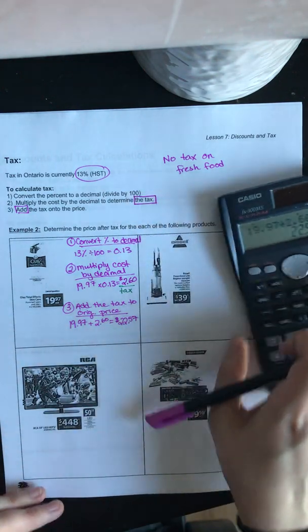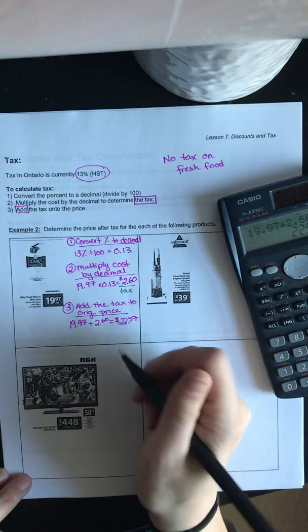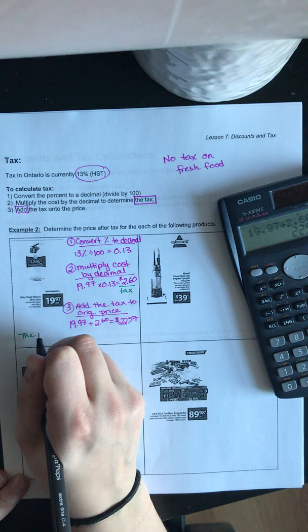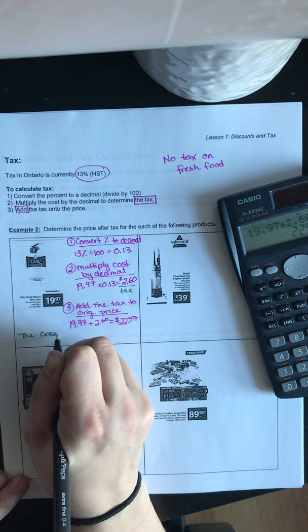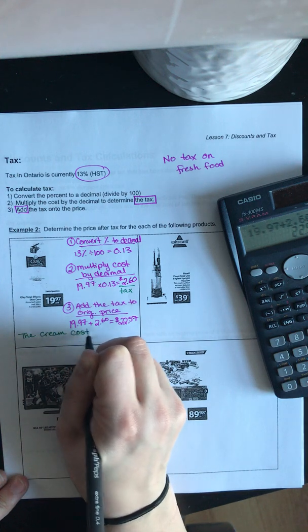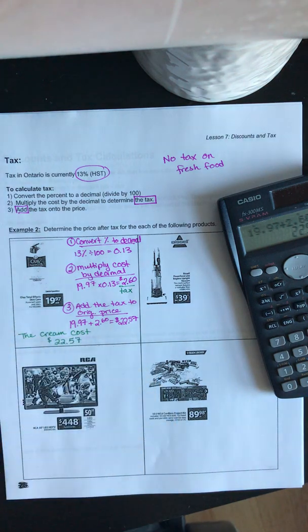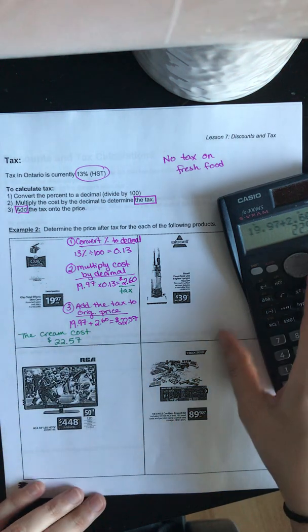$22.57. Okay, so I'll say the cream costs $22.57. That's what the actual total is with tax.